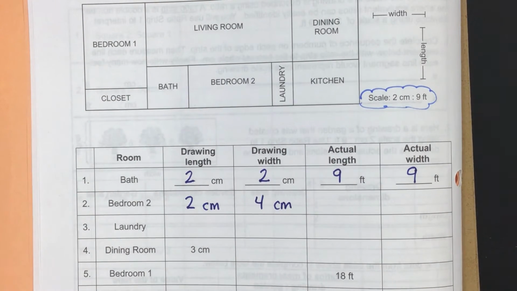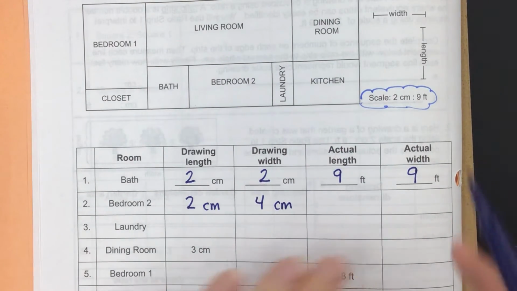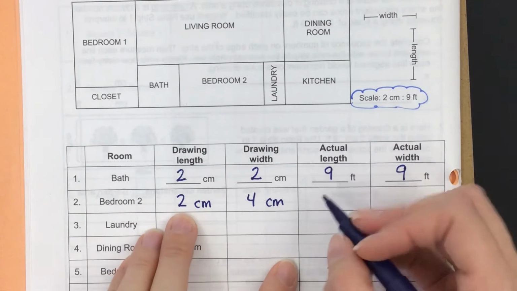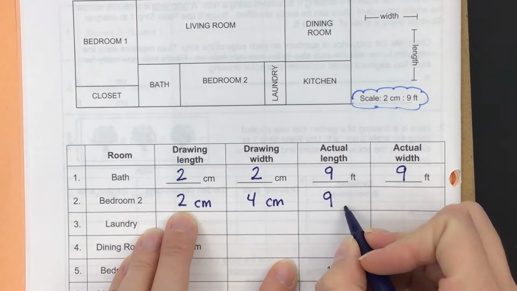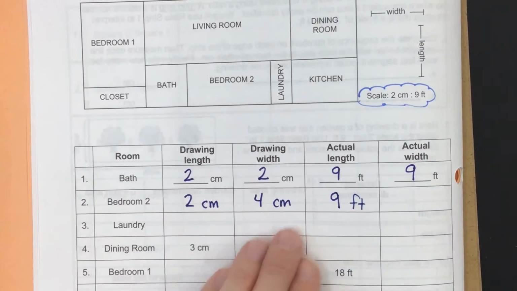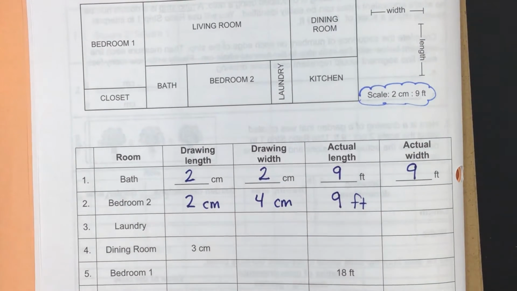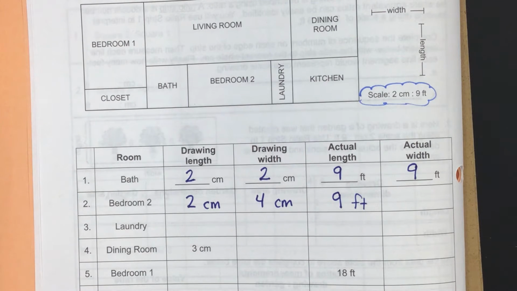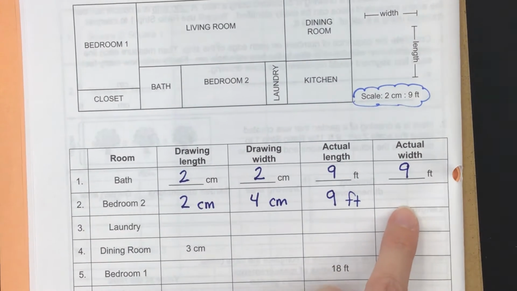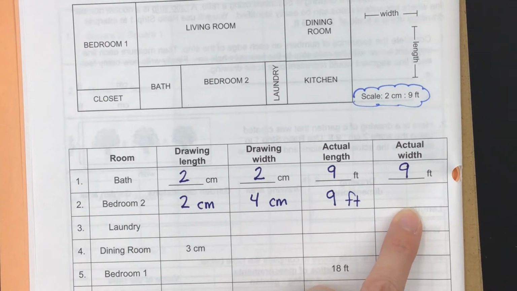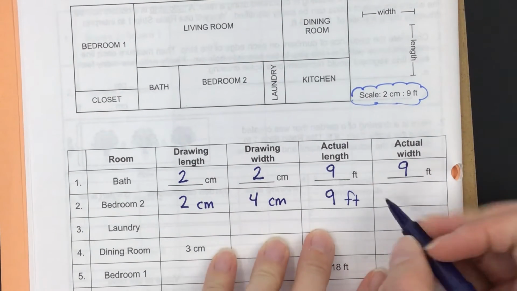Well, 2 centimeters, we already know that one. If it's 2 centimeters, then it's going to be 9 feet. So the actual length of the bedroom is 9 feet. And now we need to convert the width. Now, I know you guys can probably logic right through that one, okay? If the width is doubled, then this width will also be doubled, okay? So we know this is going to be 18 feet.